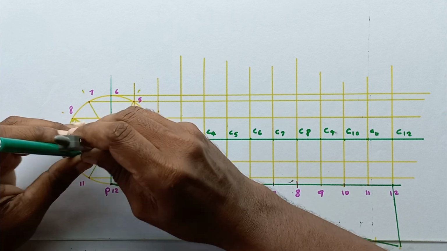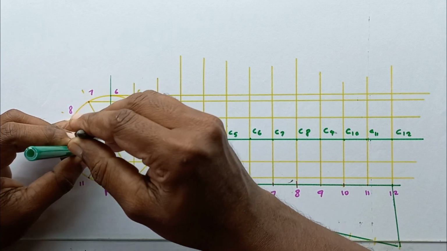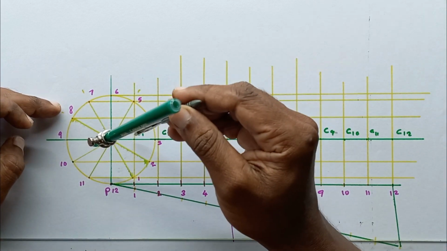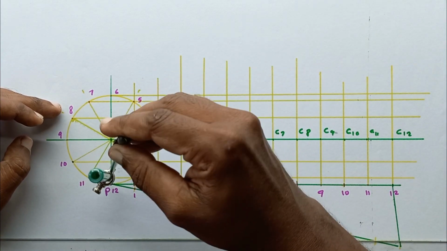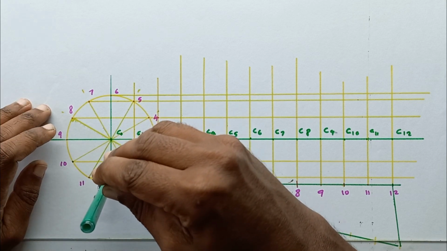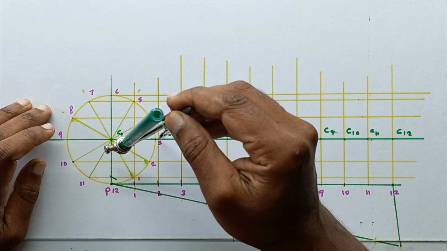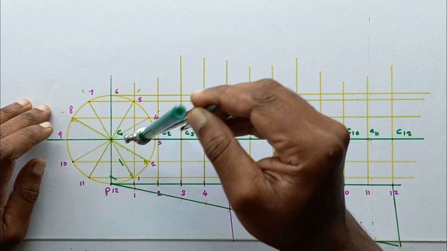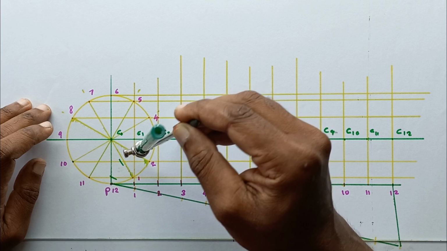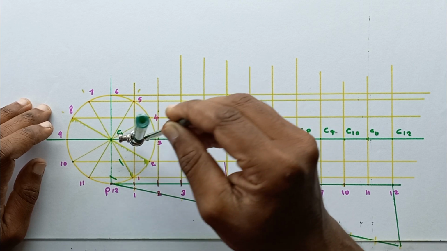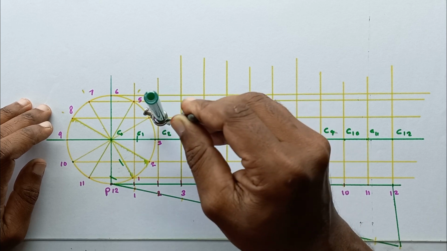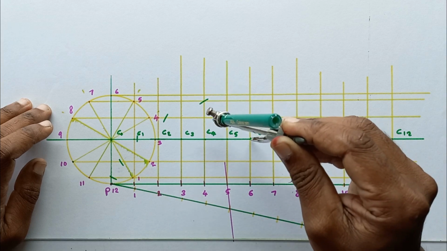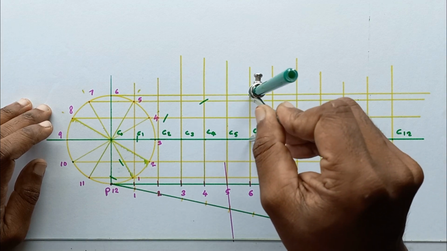Take the compass and take the radius length to the compass. Okay, so then by taking the center point as C1, like this, mark this point. Then let's take C2 as the center point and mark this point. Then taking the center point as C3, mark this point. C4, mark this point. C5, mark this point. Then C6, mark the point.